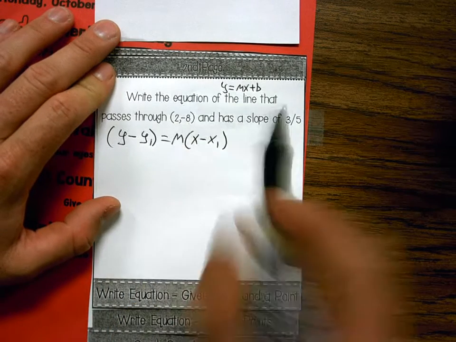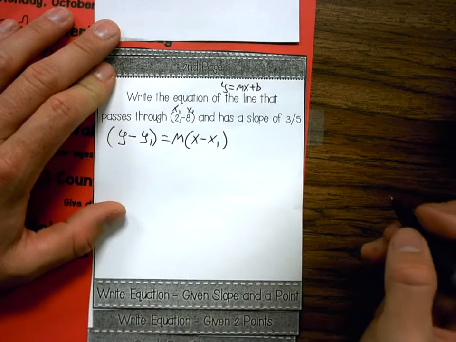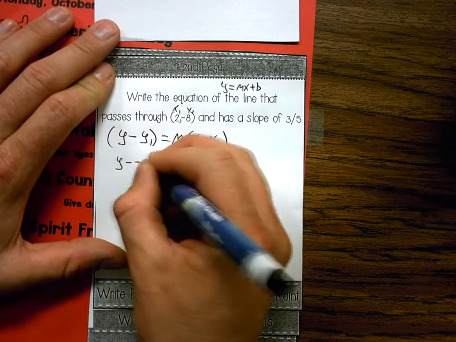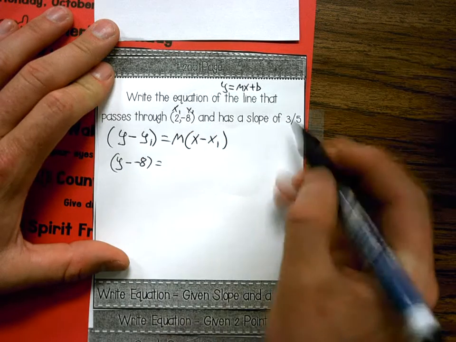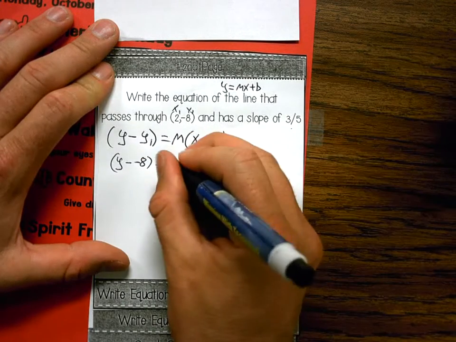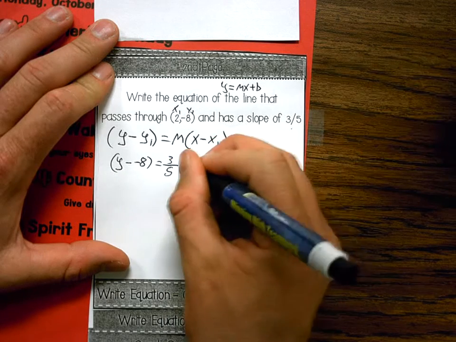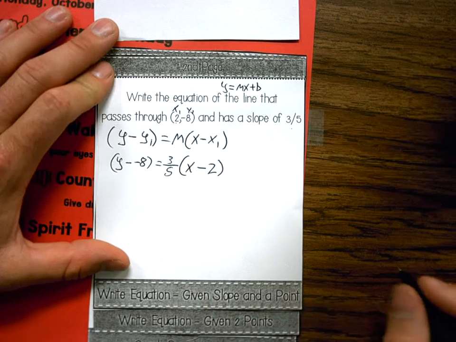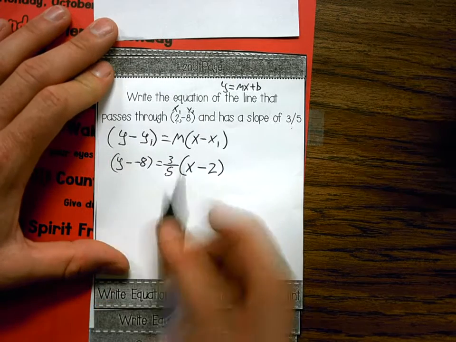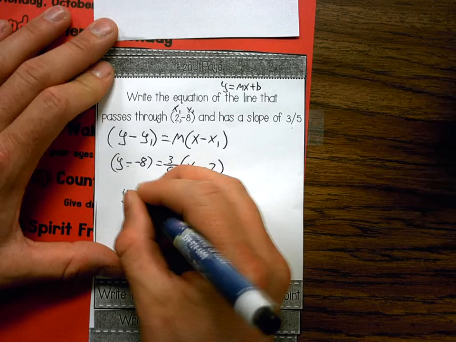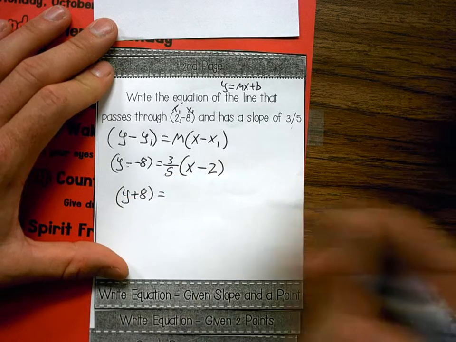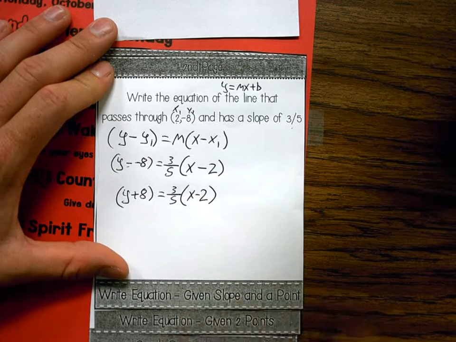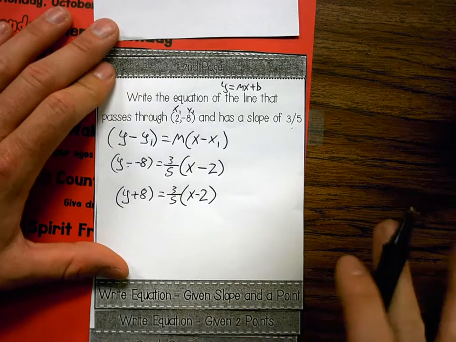So I'm going to plug these numbers in. This is x1, y1. x1 is 2. y1 is -8. So I have y minus -8 equals my slope, that's 3/5, times x minus x1, which is 2. I can rewrite this. A negative becomes a plus, so y plus 8 equals 3/5 times x minus 2. I don't need to distribute. I don't need to do any of that.